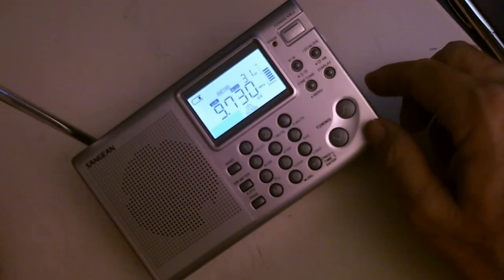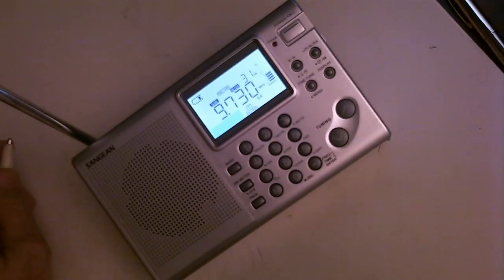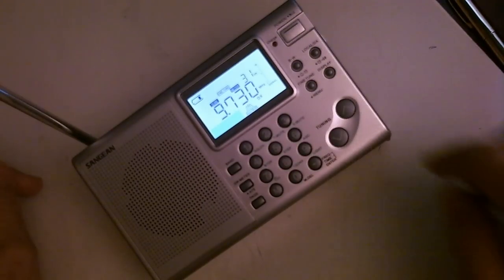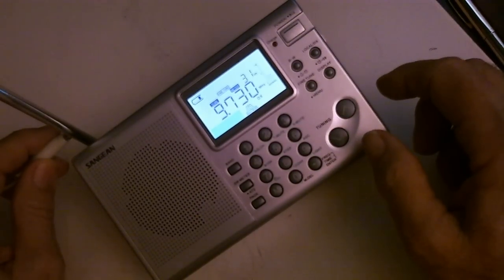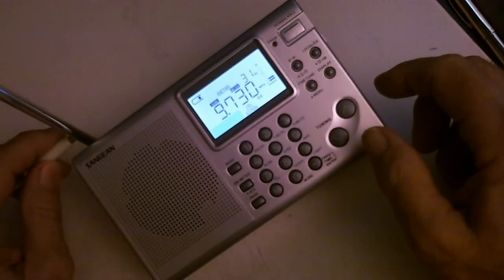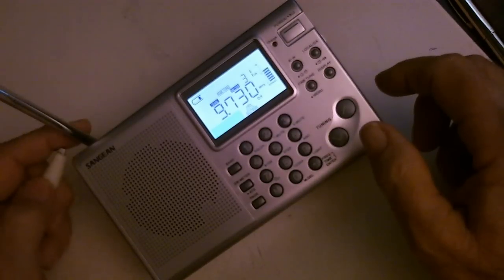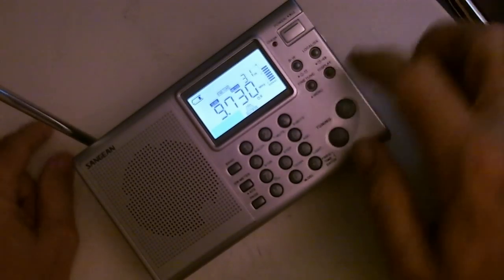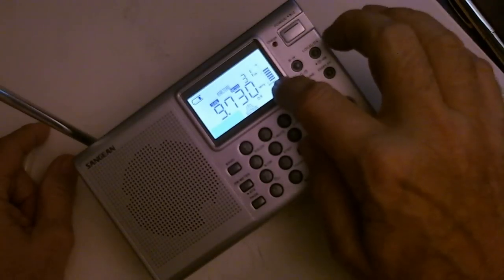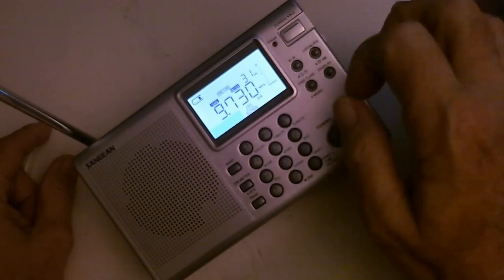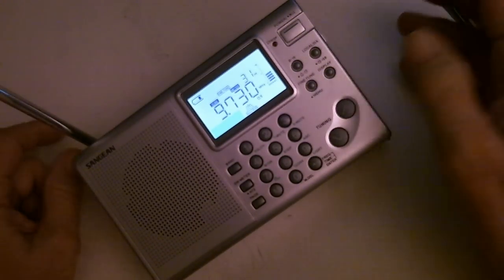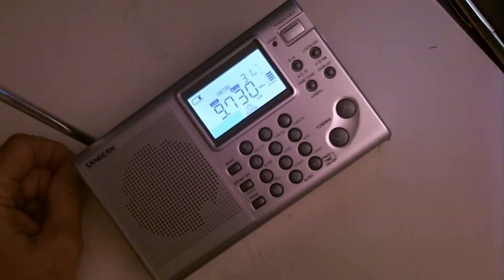Now let me just quickly attach the external antenna and see what it does. Doesn't improve it that much. So it's coming in pretty strong. We're half scale or more, and that's coming out of Romania. That's a pretty good hit.